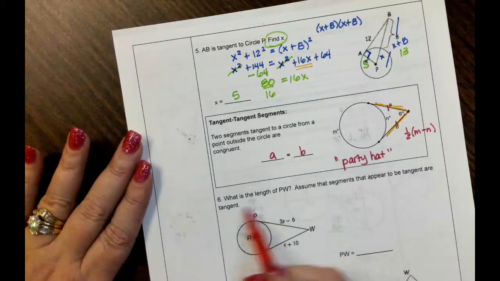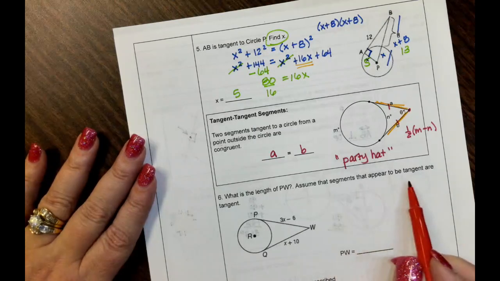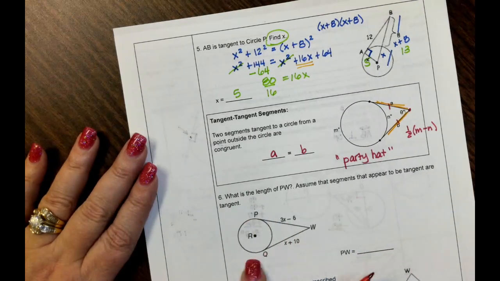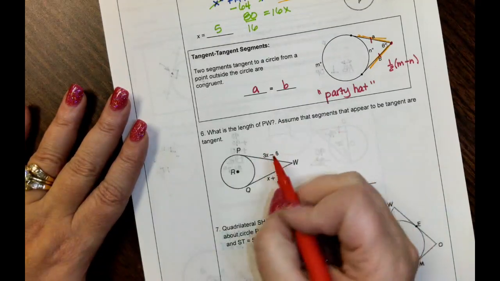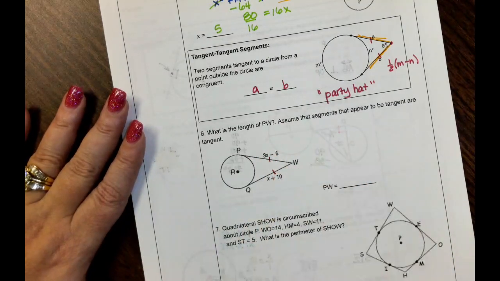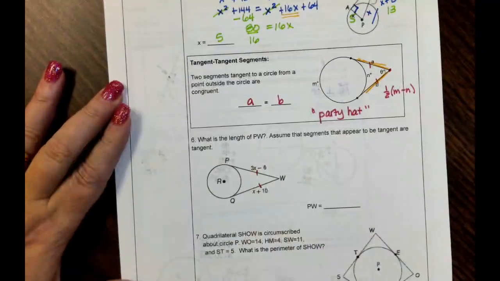What's the length of PW for number 6? Assume that segments that appear to be tangent are tangent. So even if they kind of look, it's hard to draw tangents where they only hit in one place. So what we know is that this is that party hat, looks like a party hat. If you have a hard time, you can turn it sideways so you can see it. That means those two are equal to each other.